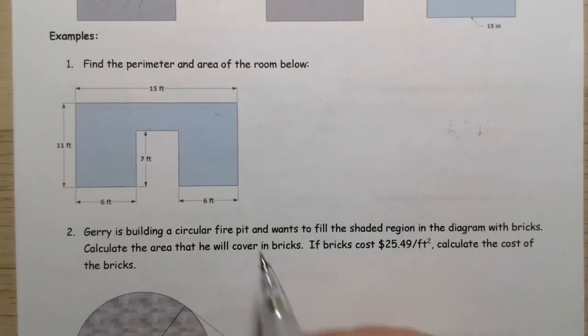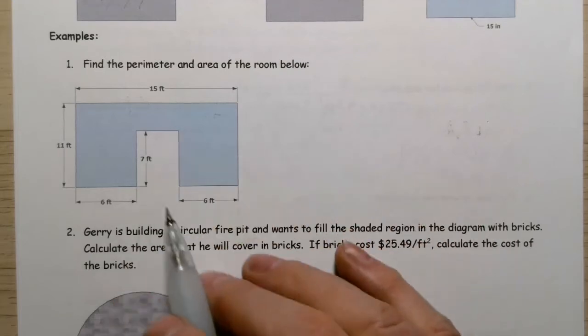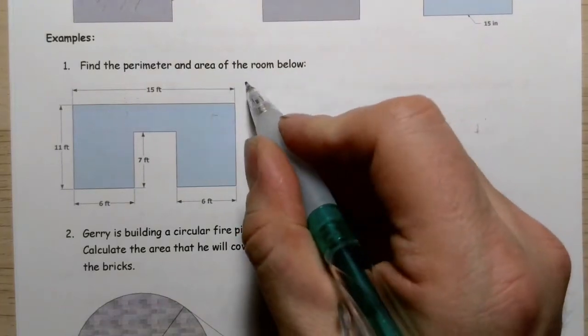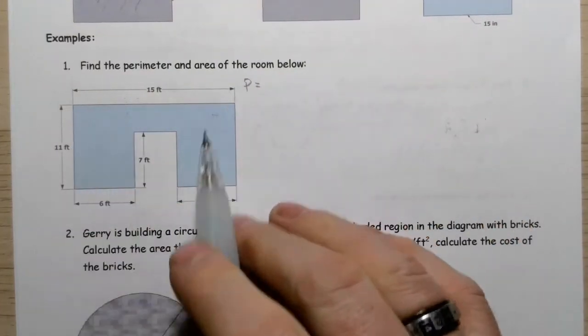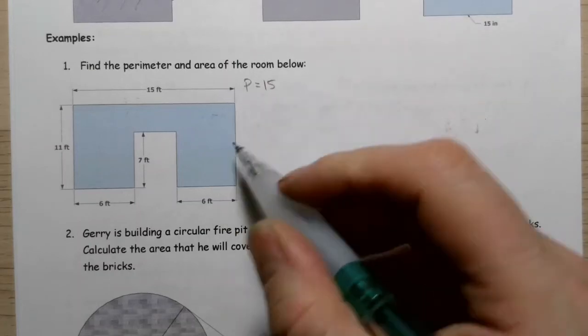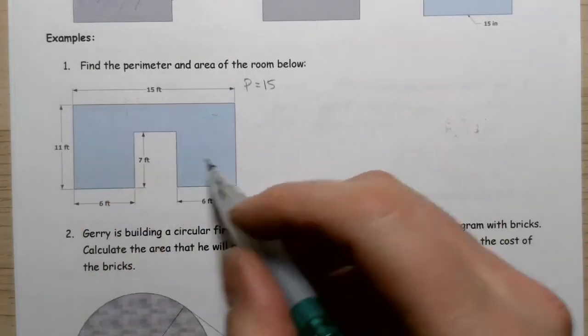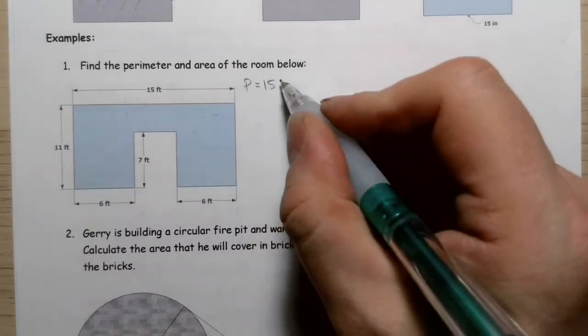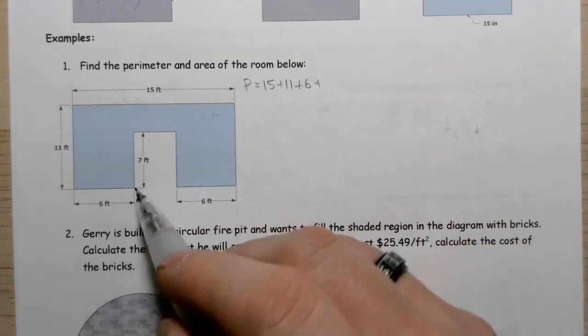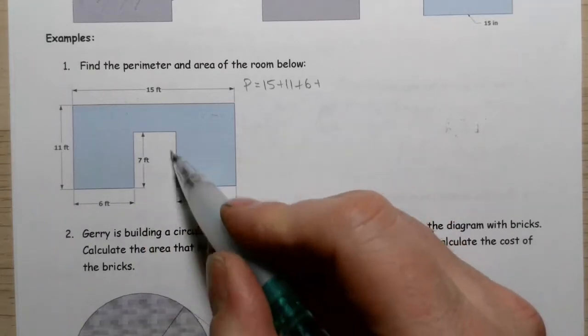Okay, so for this question, it says find the perimeter and the area of the room below. So we're assuming it's this shaded bit right here. Okay, well, first of all, the perimeter is going to be pretty straightforward. The perimeter, we're just going to add all of the sides together. So we've got 15 feet here. And then I have to assume it's squared off here. So if this is 11, then this is going to be 11. So plus 11 plus 6. Okay, if this is 7, this is going to be 7 right here.